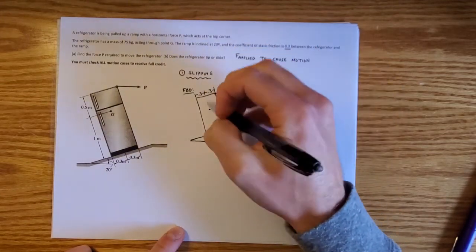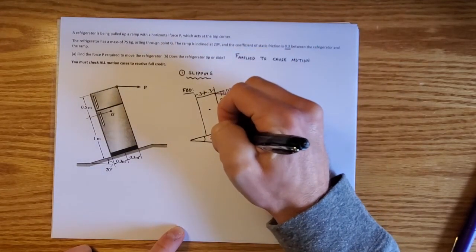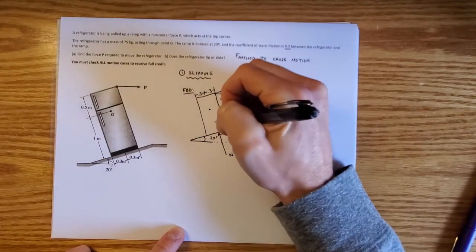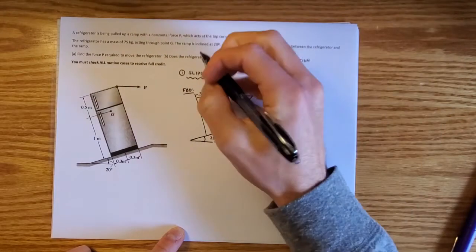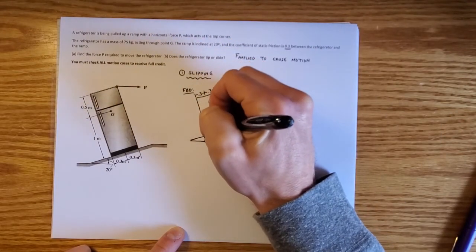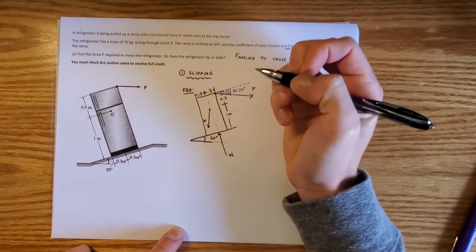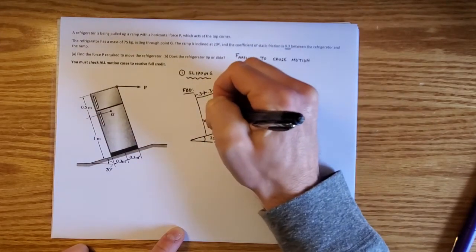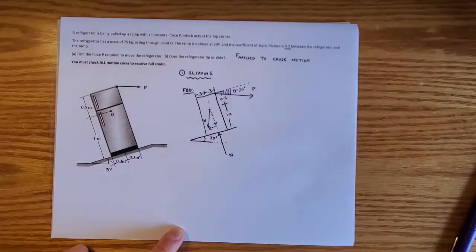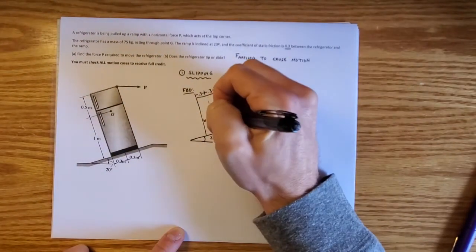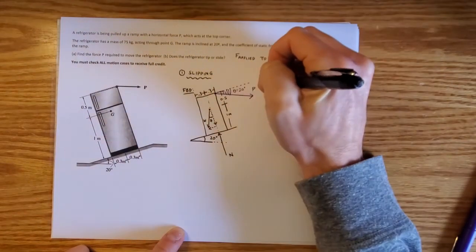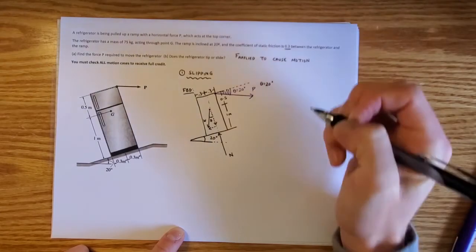The next thing we have to draw is the normal force. The normal force acts straight through the refrigerator, right here, through the center of gravity. The other force we have to draw is the weight. The weight of the refrigerator is like this, and it's going to have two components: a component that acts into the ramp and a component that acts down the ramp. We'll define those later, but we know again that this is theta, the same theta as over there. So I'll even write that here: theta equals 20 degrees.